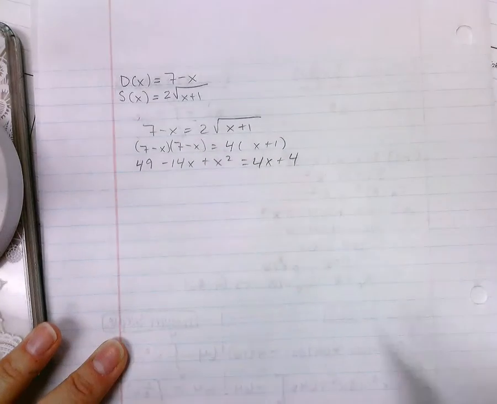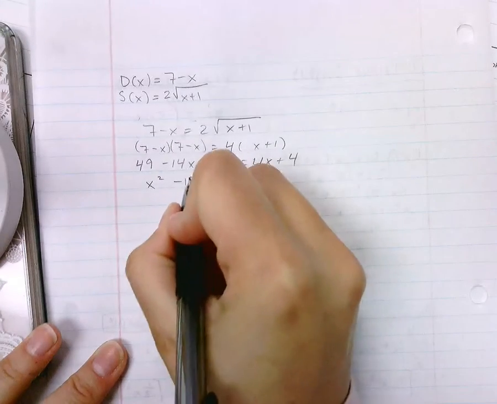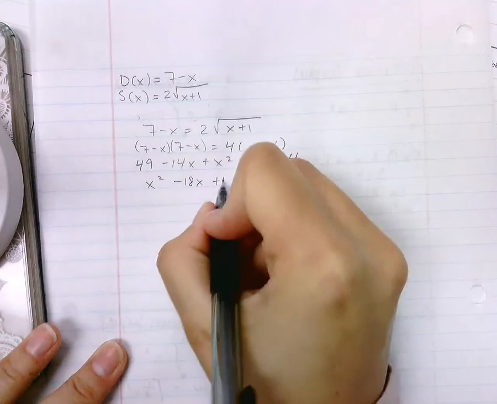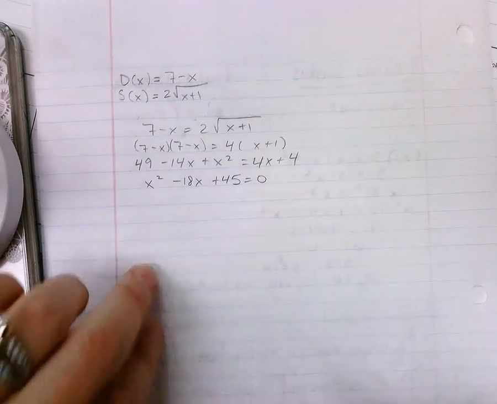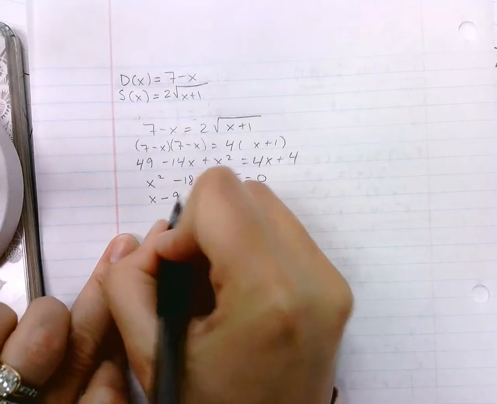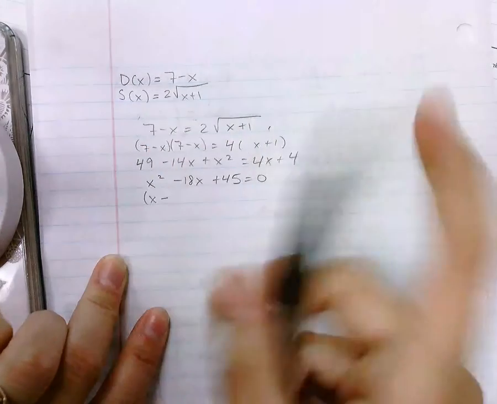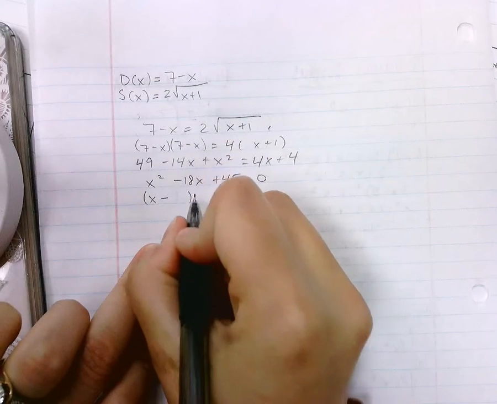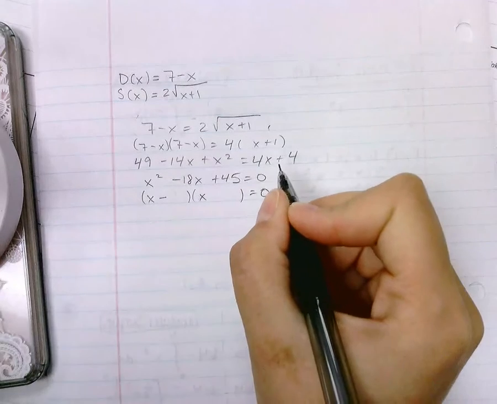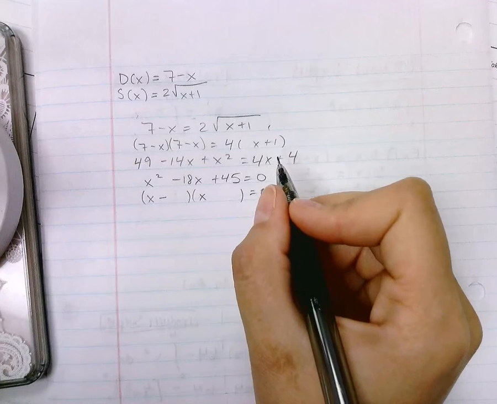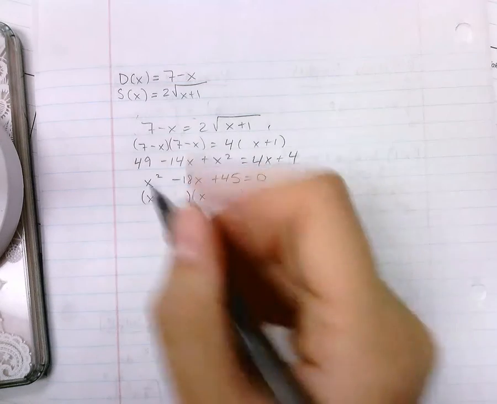So to solve, since this is quadratic, you would get everything over to one side. And then probably factor. So this factors to x minus, not 9, 6, no. What multiplies to 45? 15 and 3.